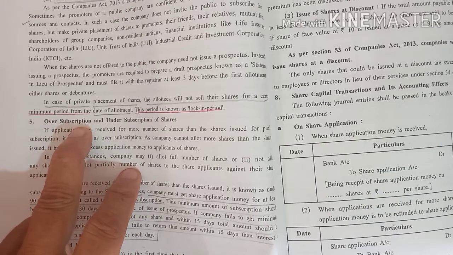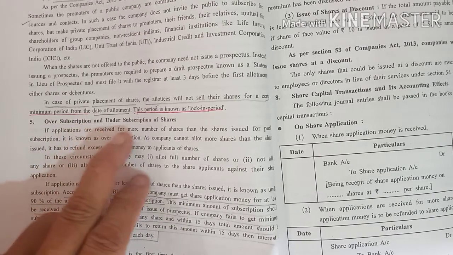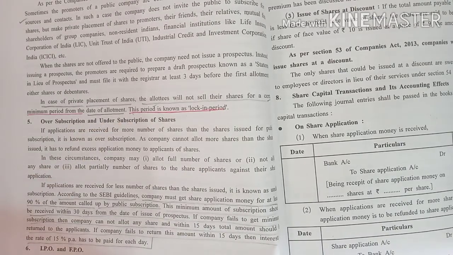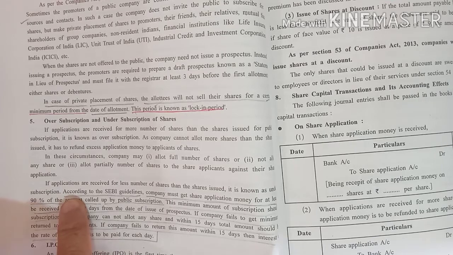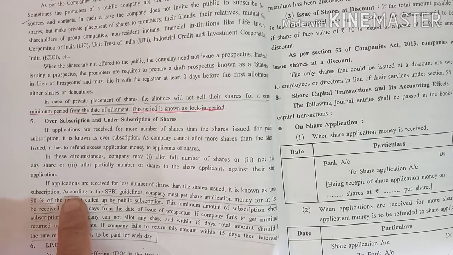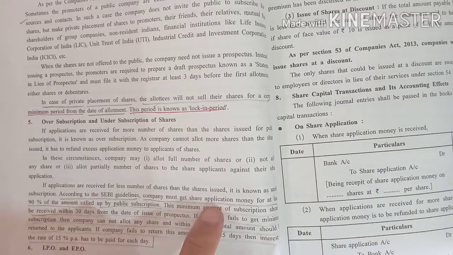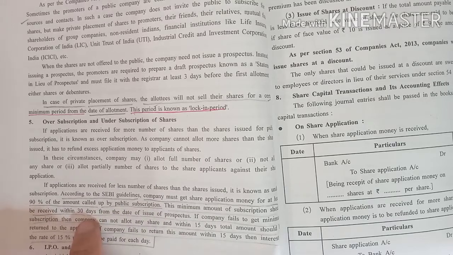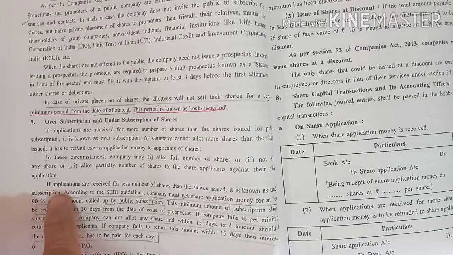If you are getting over subscription, the excess applications you have to refund or reject. But if you are getting under subscription, meaning you received fewer applications than the shares you wanted to issue, then there is a rule. The rule says you have to collect at least 90% of your issued shares. If you are not getting 90% within 30 days, then you are not supposed to continue the business. It is given here.